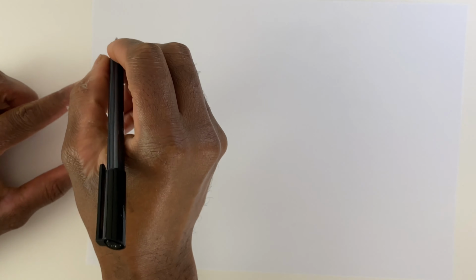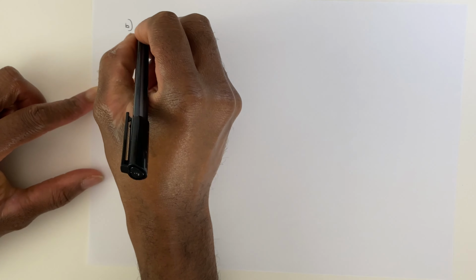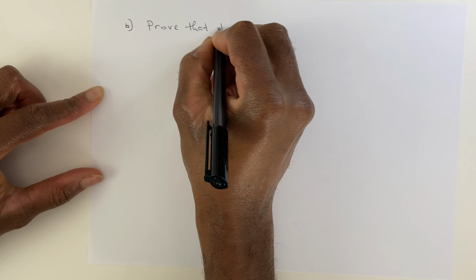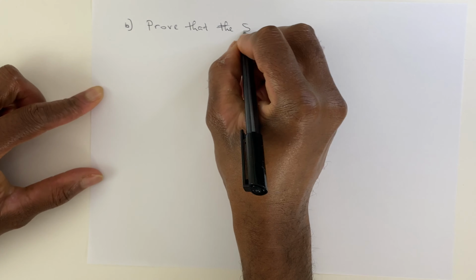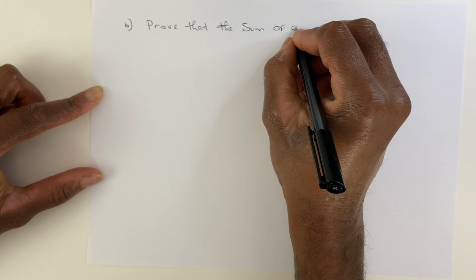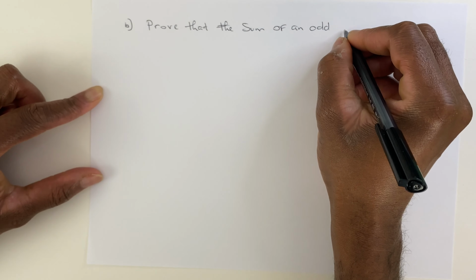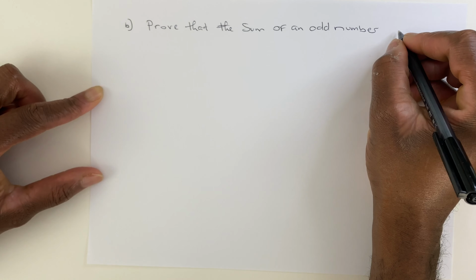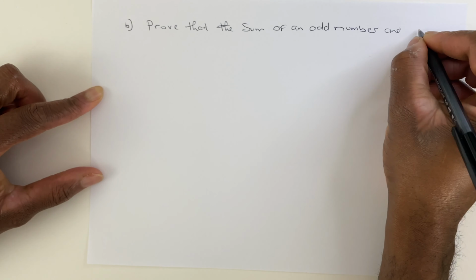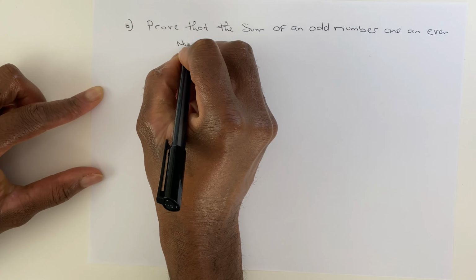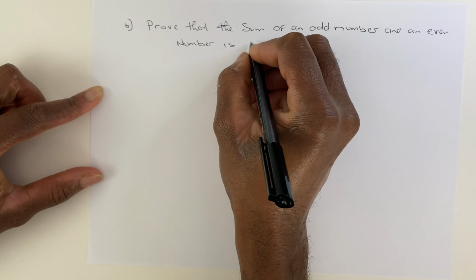Right, so let's do example B. This time we're going to prove that the sum of an odd number and an even number is odd.